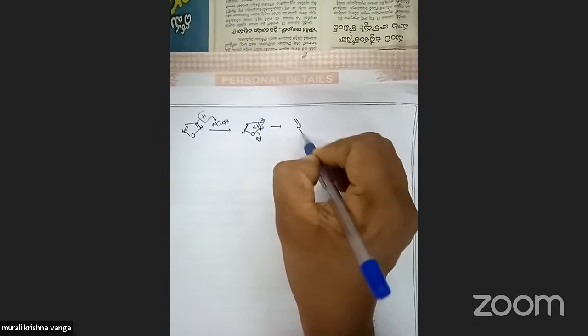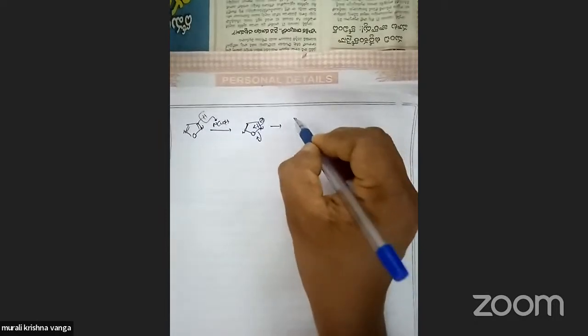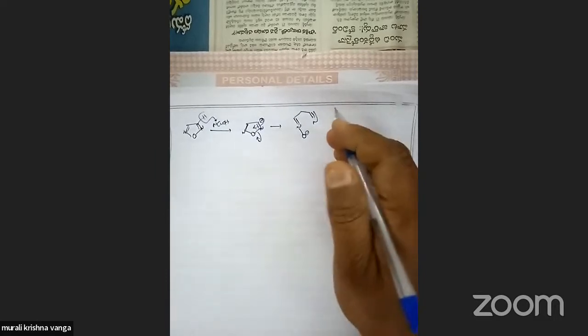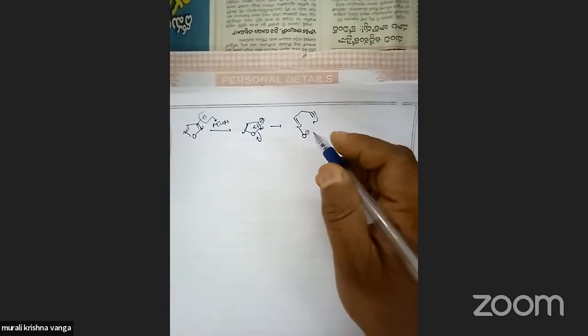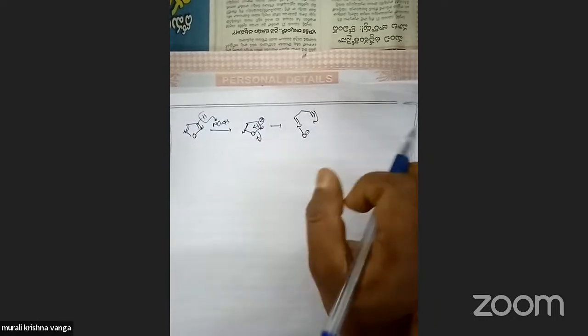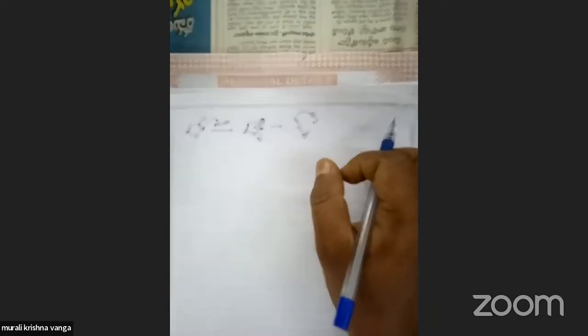Then O minus, N. This is the opening of the heterocyclic ring. That is 1,2,5-oxadiazole.